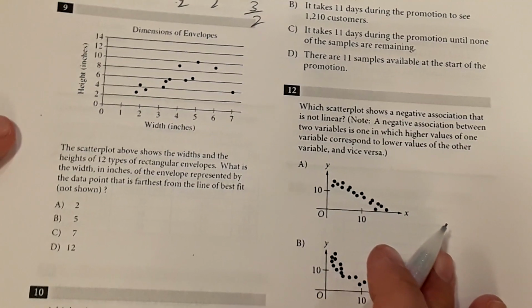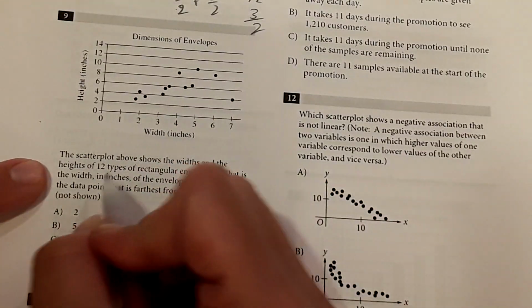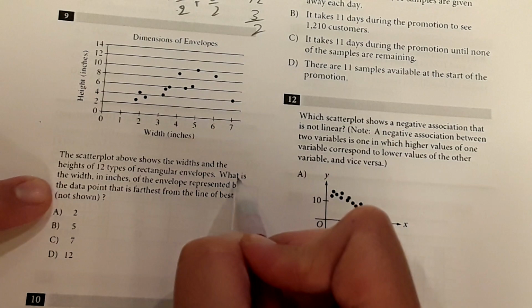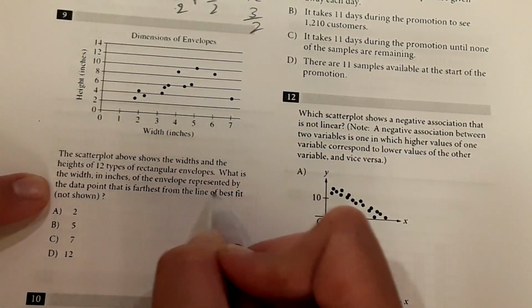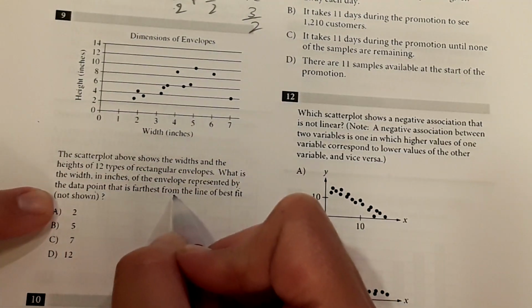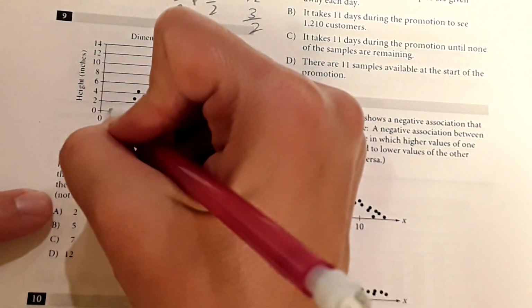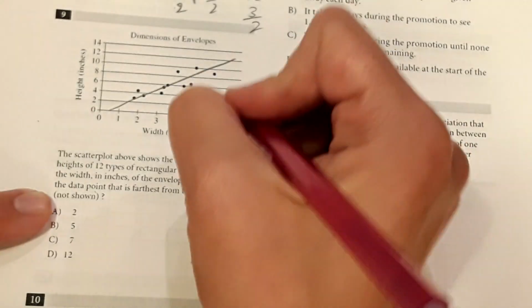Here it says the scatter plot above shows the widths and the heights of 12 types of rectangular envelopes. What is the width in inches of the envelope represented by the data point that is farthest from the line of best fit? Not shown. Draw the line of best fit. The one furthest from it is here, and the width is 7.